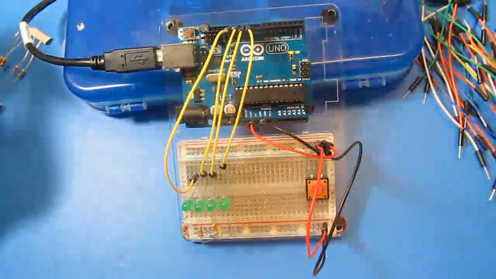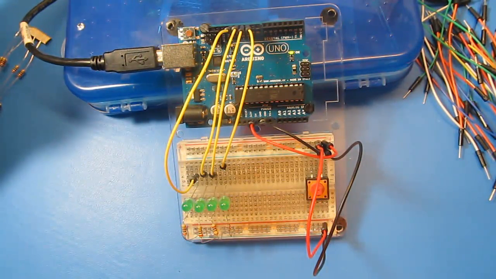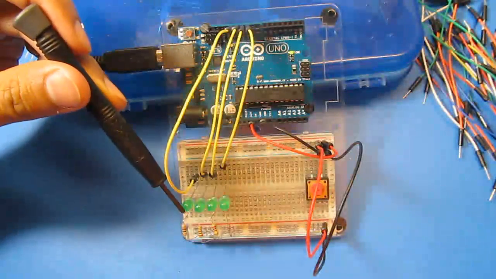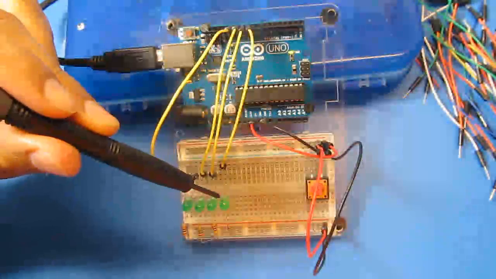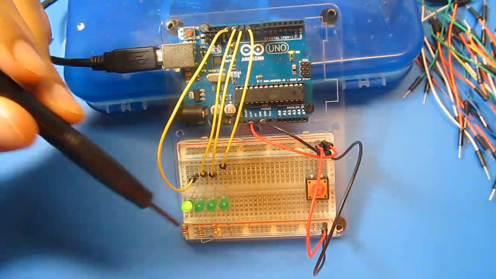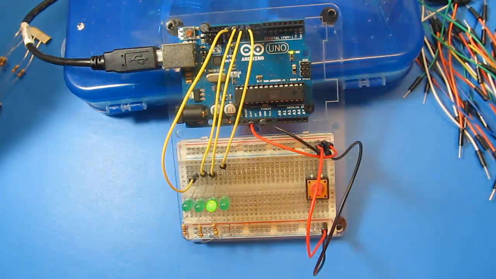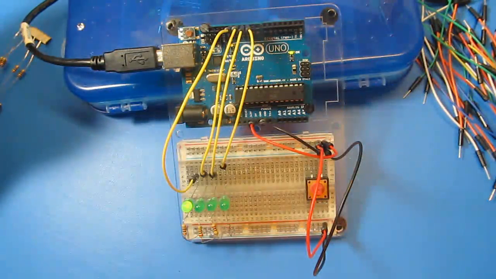And as you can see, the 4 LEDs are blinking, but they are taking turns, is in a sequence. From the first one, which is 13, number 12 is this one, 11 is this one, and 10 is this one. So this thing is blinking 1 second, and then goes off for 1 second, and keeps doing that forever.